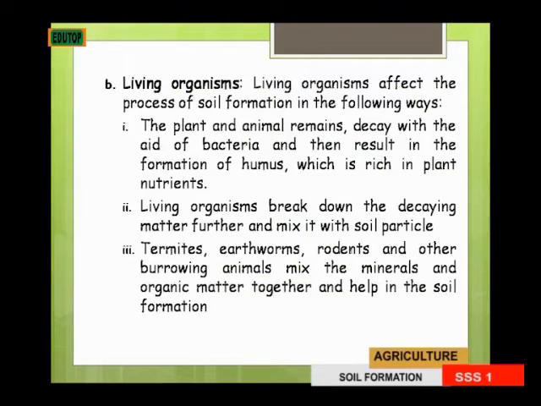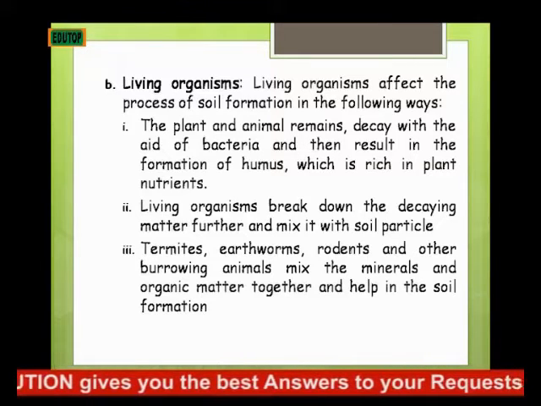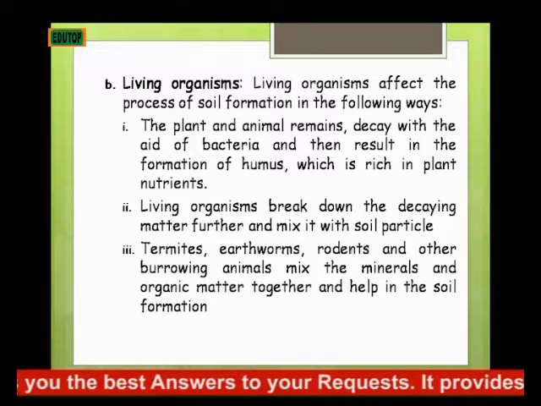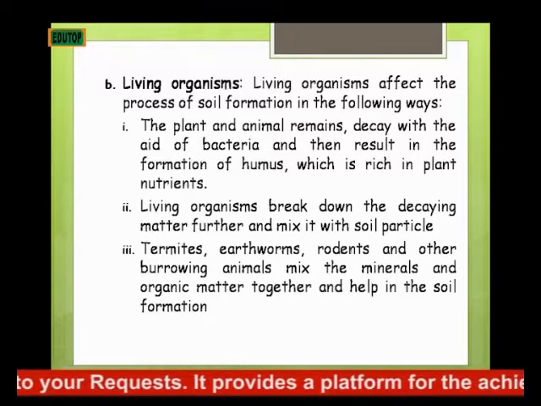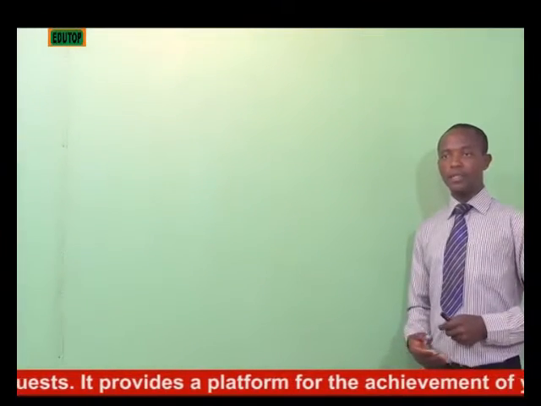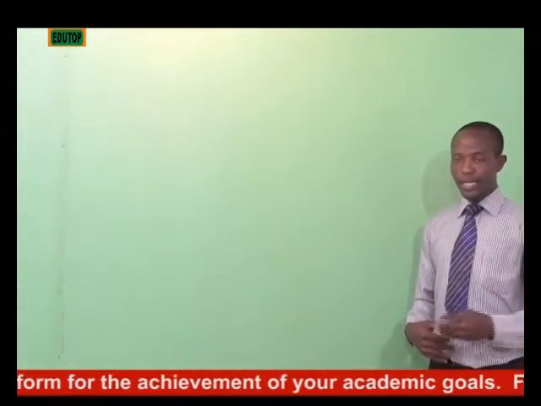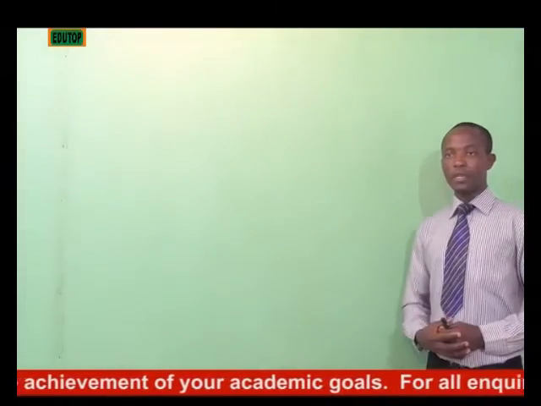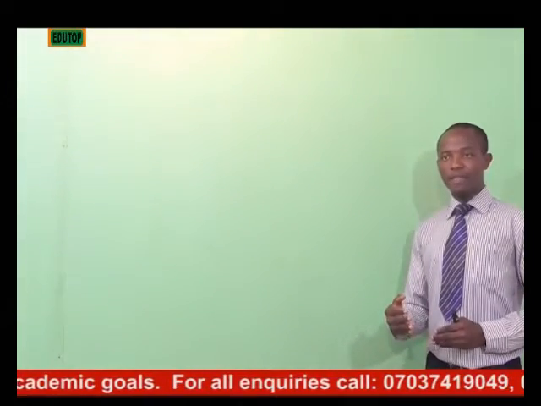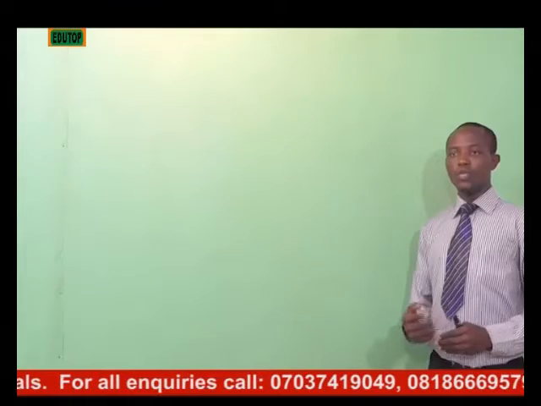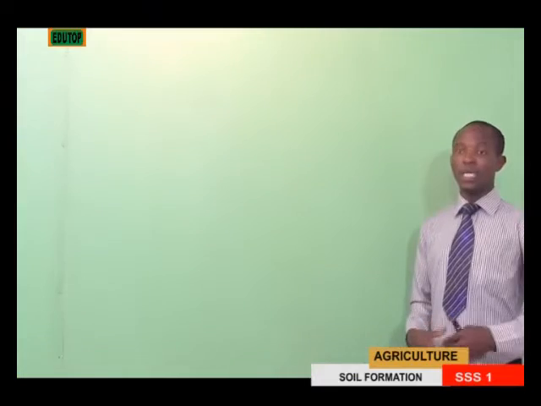Then the second way that living organisms aid soil formation is that living organisms break down the decaying matter further and mix it with the soil particles. Just like the ants and the termites, they aid the breakdown of dead wood and other dead materials. Not only that, after breaking it down, they mix it with the soil particles, thereby increasing the volume of the soil particles that we are having. That is, we now have more soil.